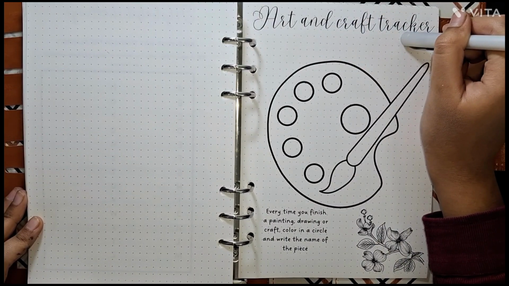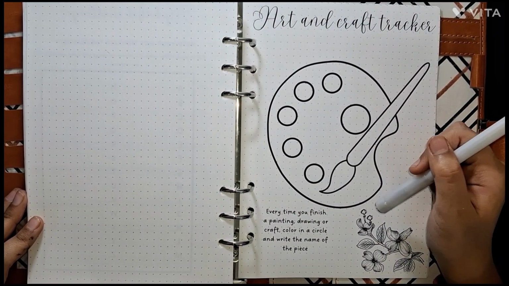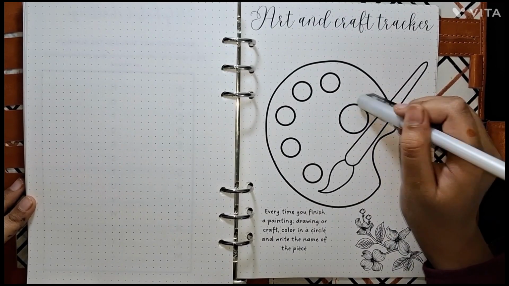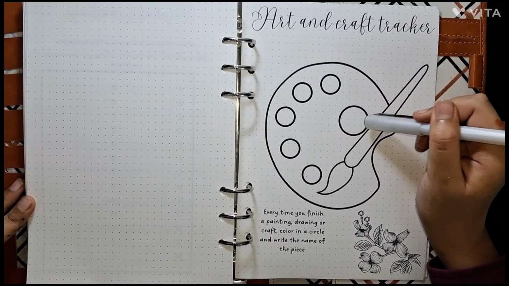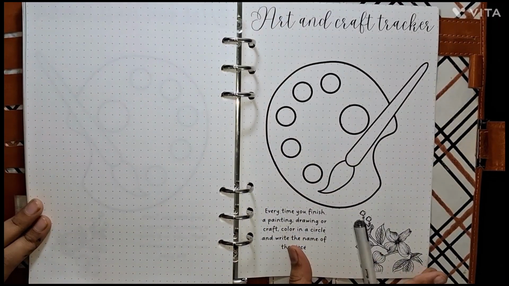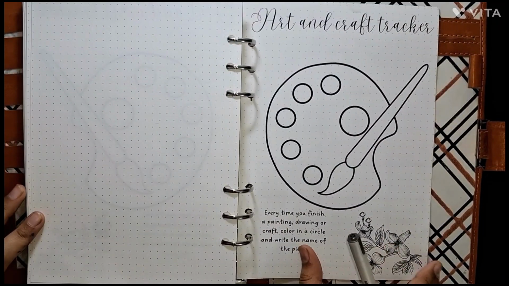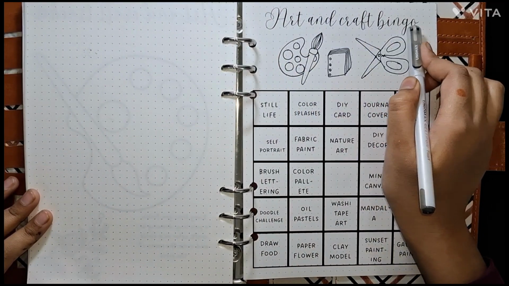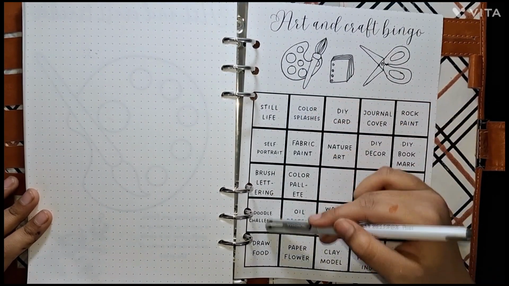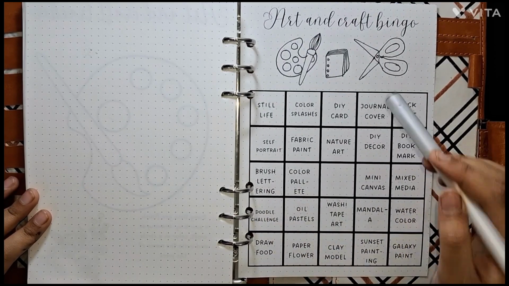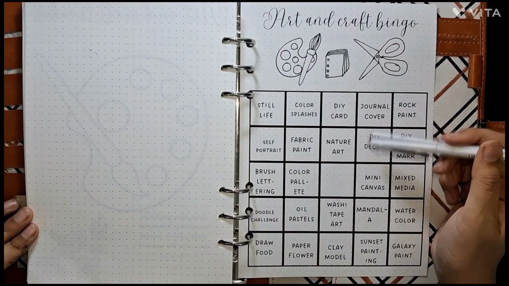Then I got an art and craft tracker. So suppose I made a bookmark, so I will just color a circle and write bookmark. I've got 3 of these, and then I've got an art and craft bingo. I'll try and do all of these things, and I'm going to be making videos doing these.